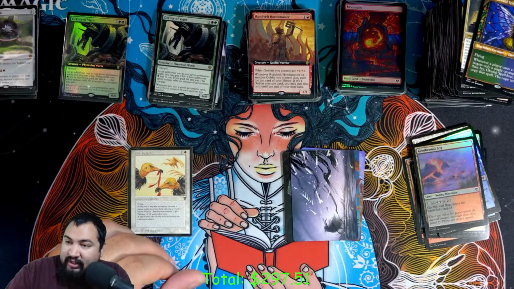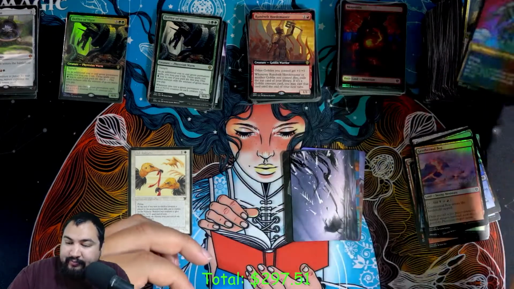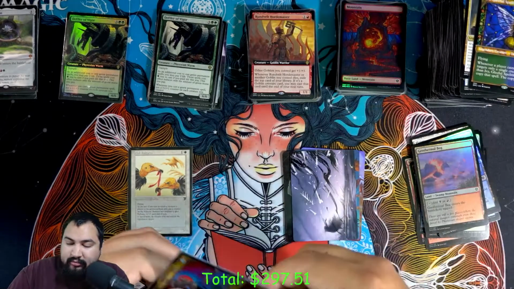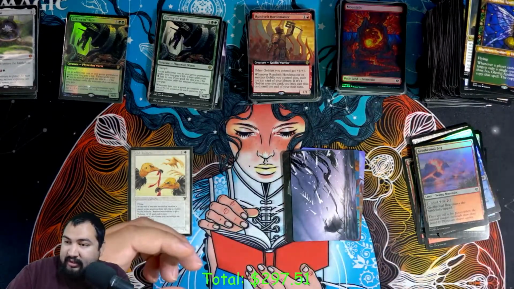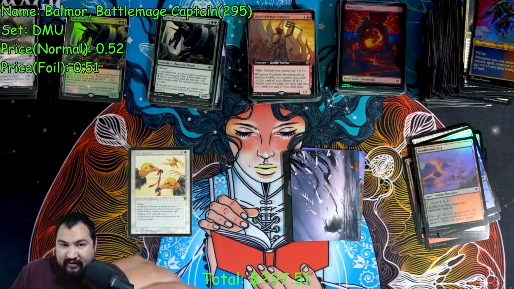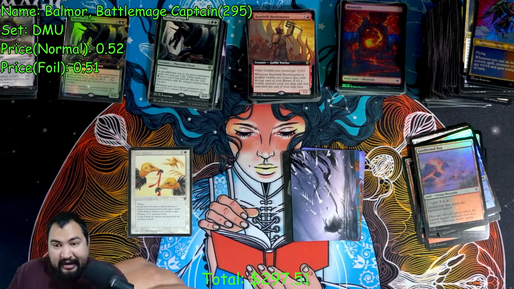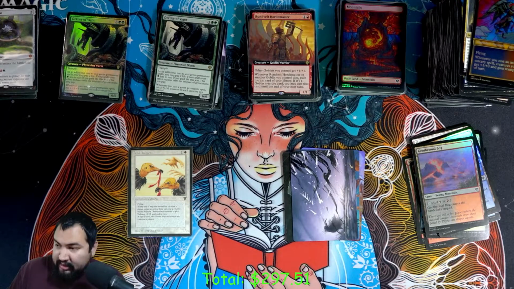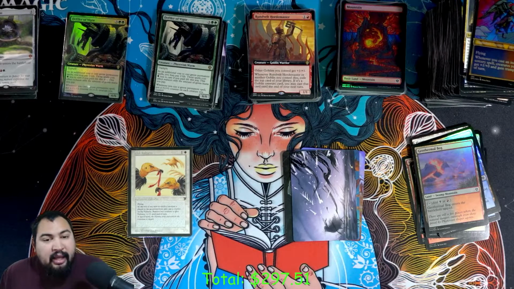Showcase Foil, all the good stuff. Oh, sometimes the reflection lets it not read the card. Okay, I got it that time. For a whopping 51 cents in the foil. And set it to foil. Come on now. Come on now. Don't do me dirty. Sweet.